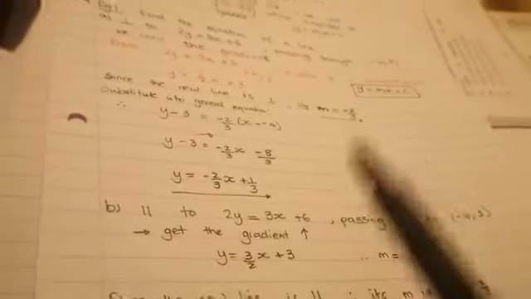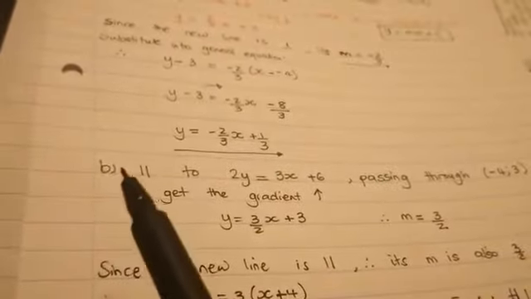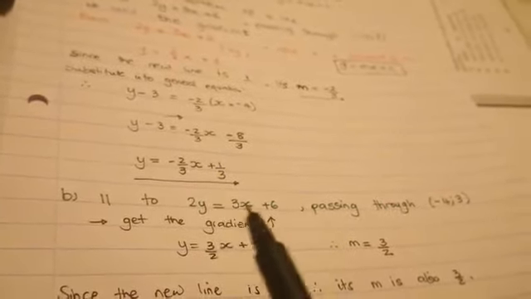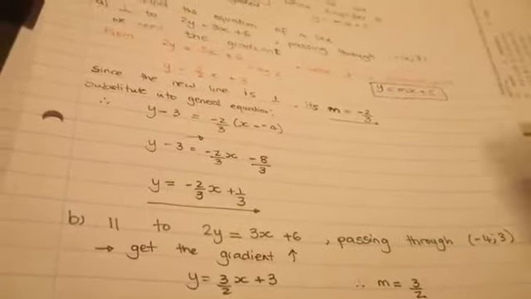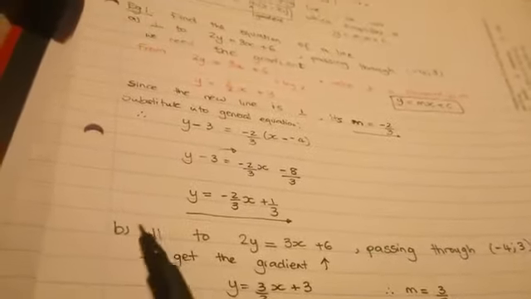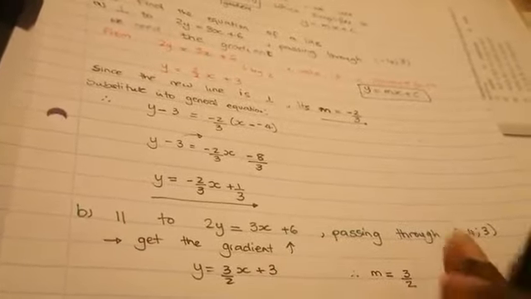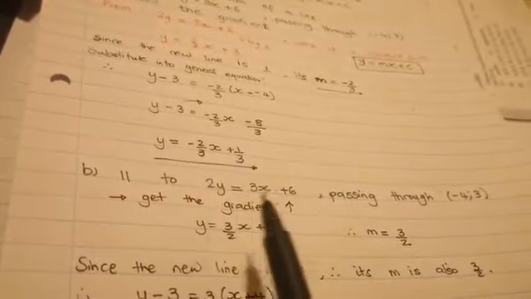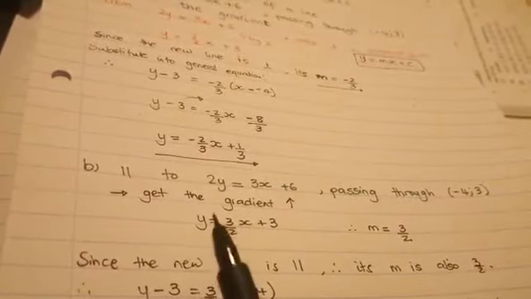Okay, the second question would be find the equation of a line which is parallel to 2y equals to 3x plus 6 passing through negative 4, 3. So we still have the same information, but now the only difference is that the line is now parallel to this. So again, we need to make sure that this is written in standard form so that we can get the gradient.